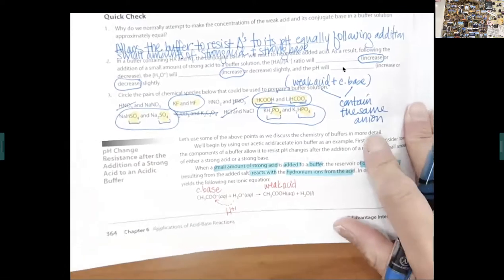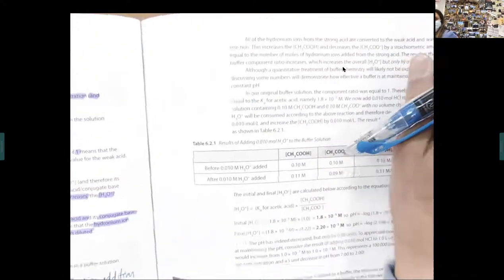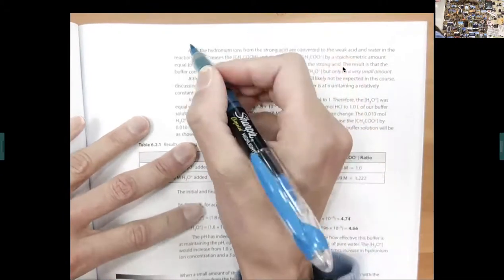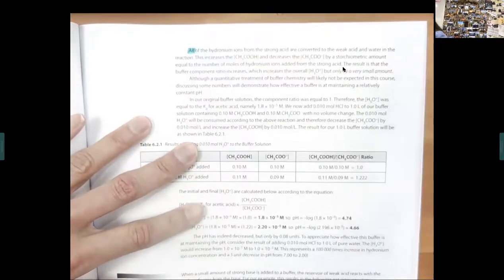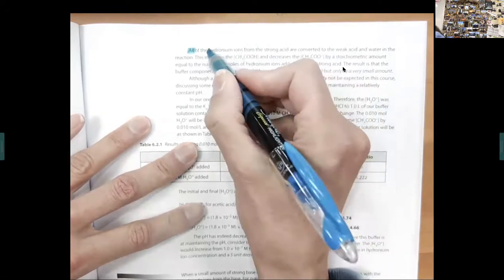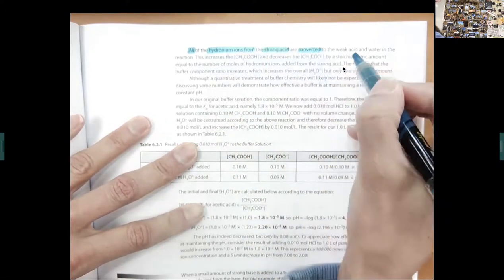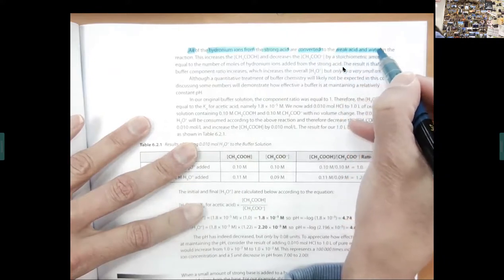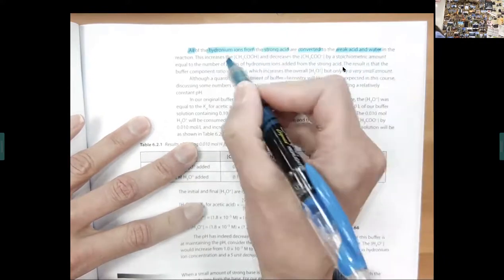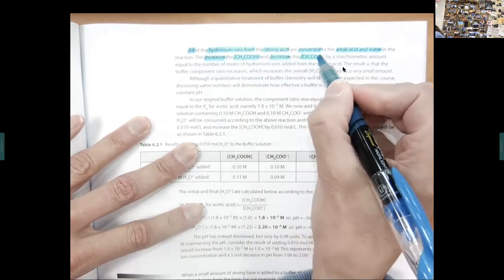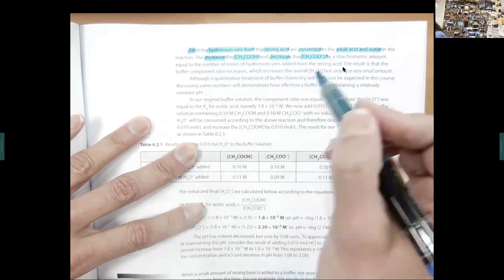Okay, on the next page, it says that all of the hydronium ions from the strong acid are converted to the weak acid and water in the reaction, which causes the weak acid concentration to increase and the conjugate base concentration to decrease.